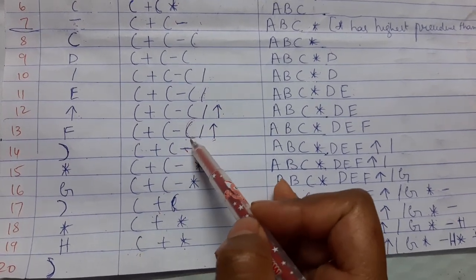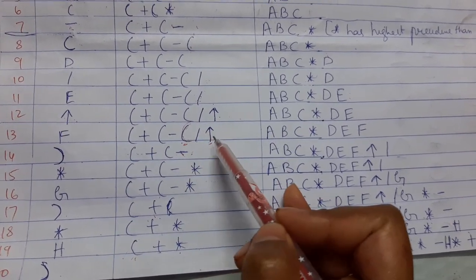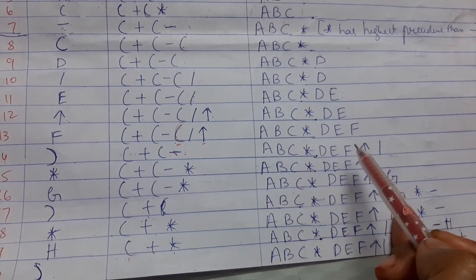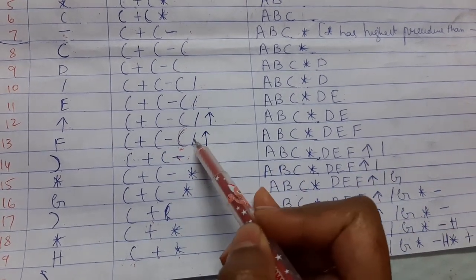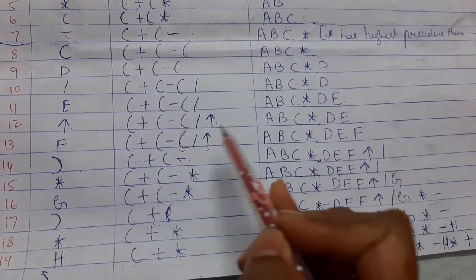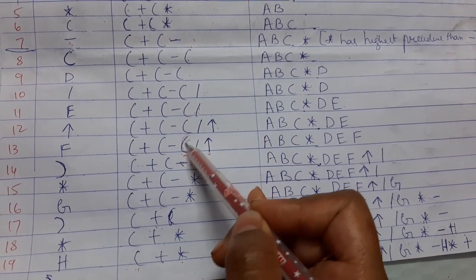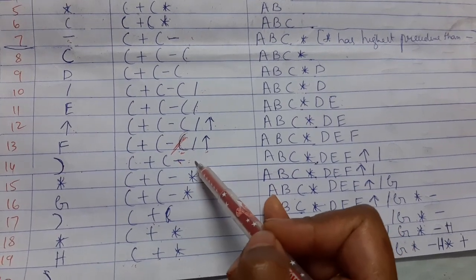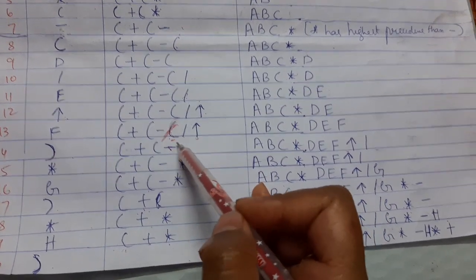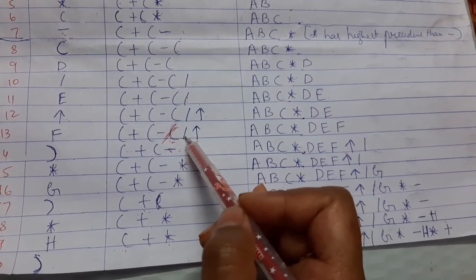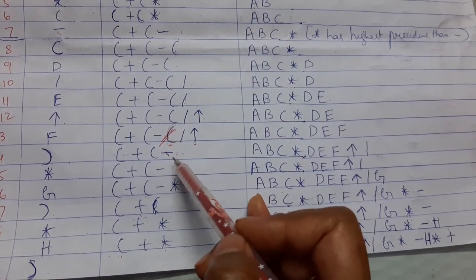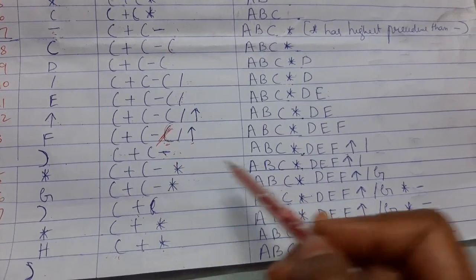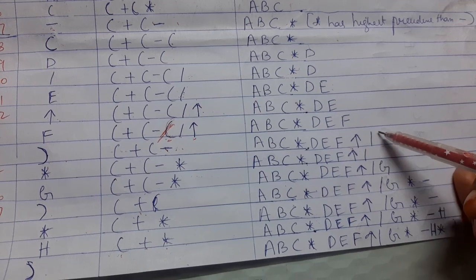See, we have a left parenthesis here. So what we have to do? First you have to pop the exponent operator, then you have to pop the division operator, and we have encountered the left parenthesis, so we have to cancel this left parenthesis. So the elements on the stack remain with this. We have removed exponent, division and also the left parenthesis, and we are left with this in the stack, and this is the postfix expression.